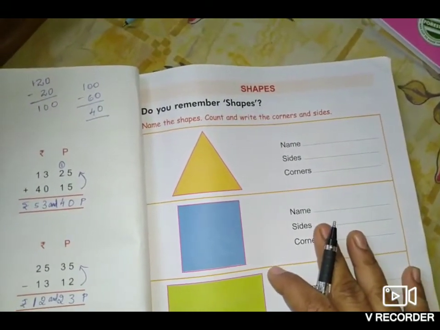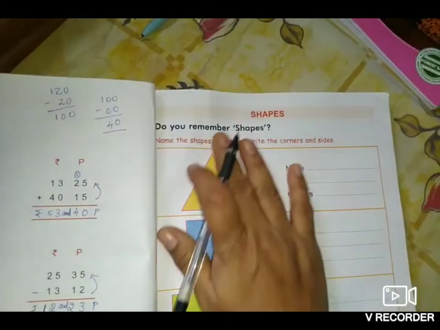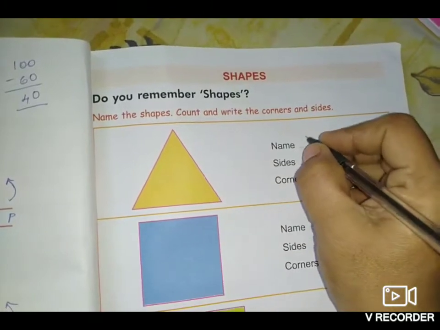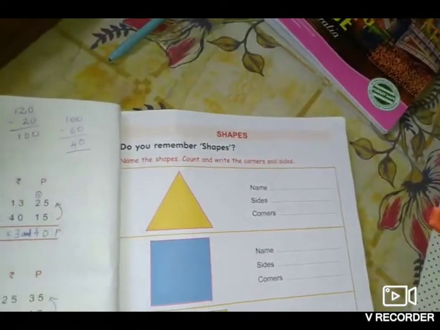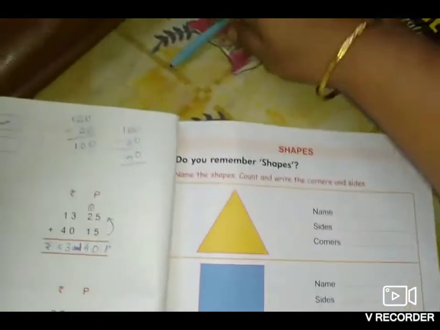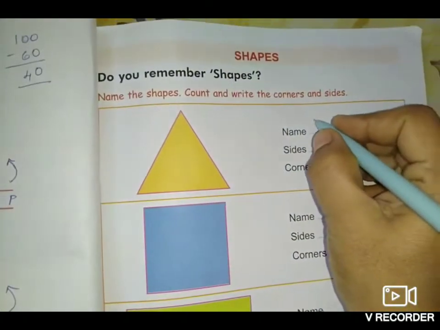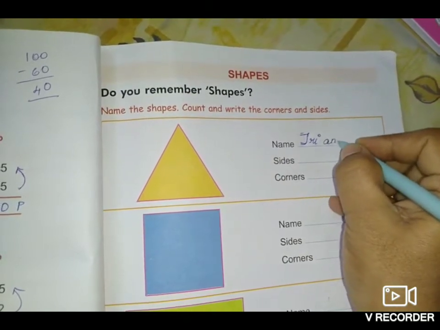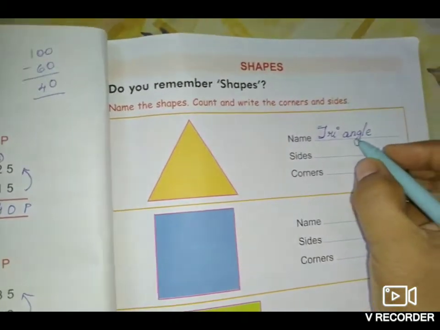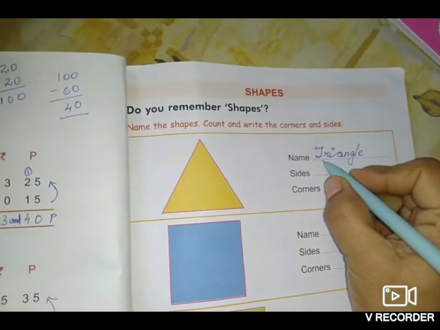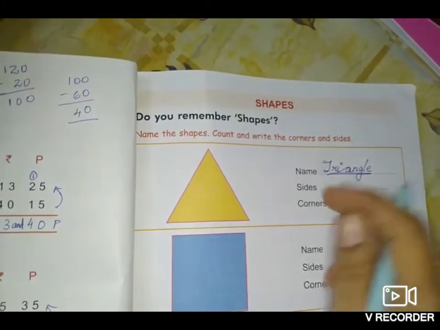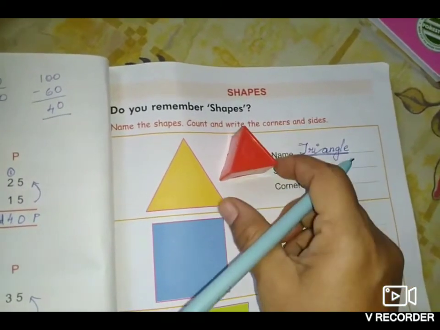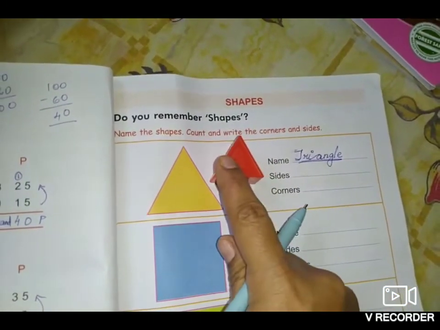Now let us do the activity in the textbook. Name the shapes, count and write the corners and sides. So children, what is this shape called? Triangle. T-R-I-A-N-G-L-E. This shape is called a triangle.